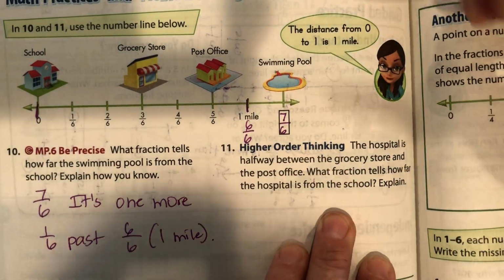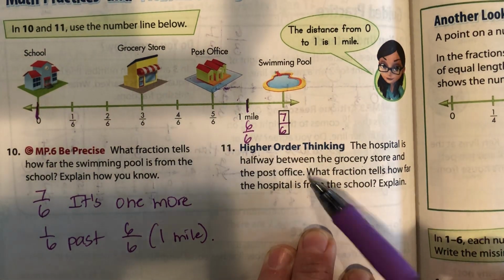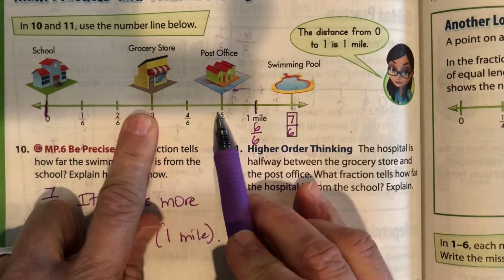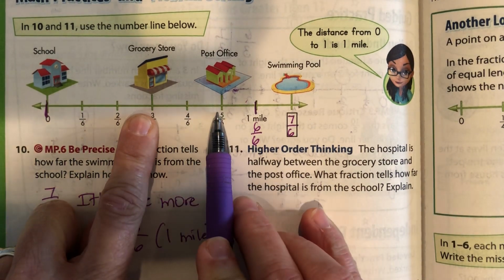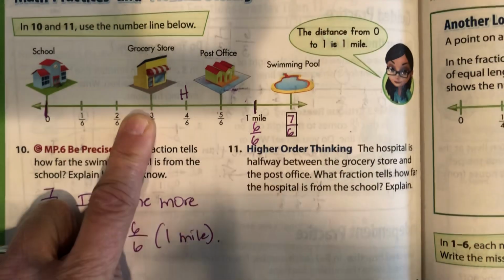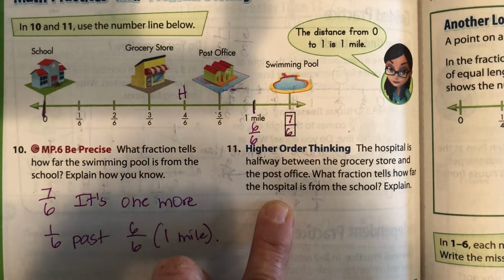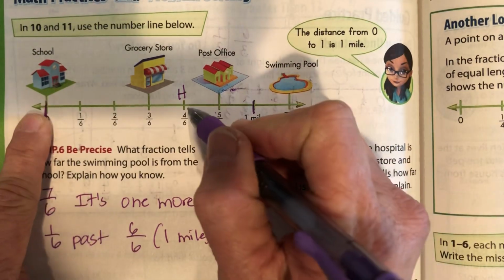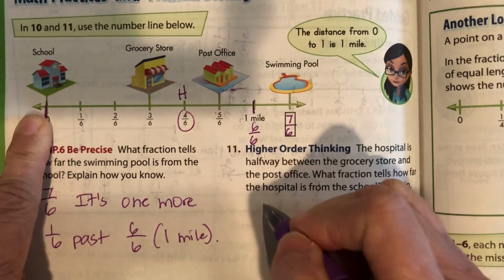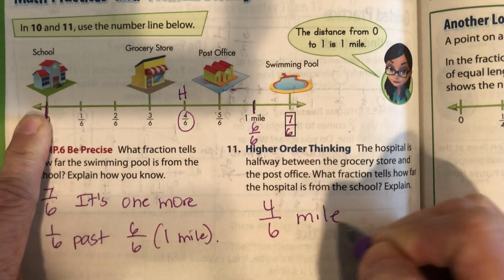The hospital is halfway between the grocery store and the post office. So here's the grocery store and the post office. The hospital is halfway between, which must be right here. So what fraction tells how far the hospital is from school? Here's school and here's the hospital. It's 4/6 of a mile.